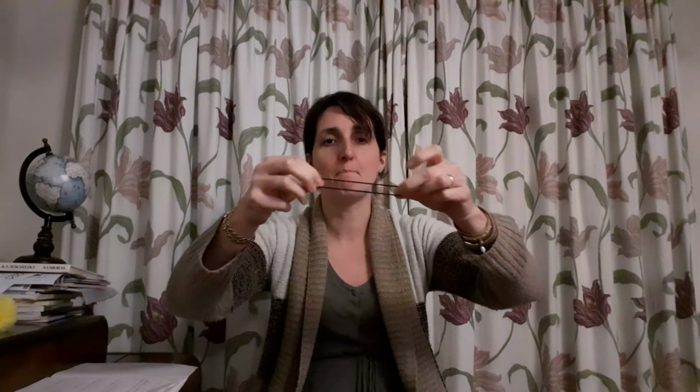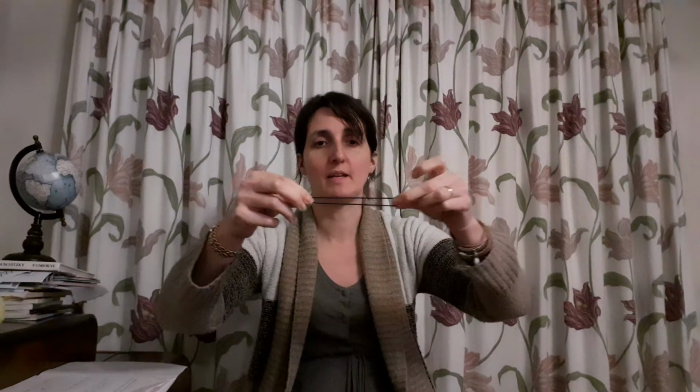What do I mean by the extension? Well, as you can see, this hairband has a size, yeah? But I can also pull it, I can extend it. If I apply a force, I can make it bigger. So the extension is how much bigger it gets. I'm going to show you how to measure it. I've got a ruler here.